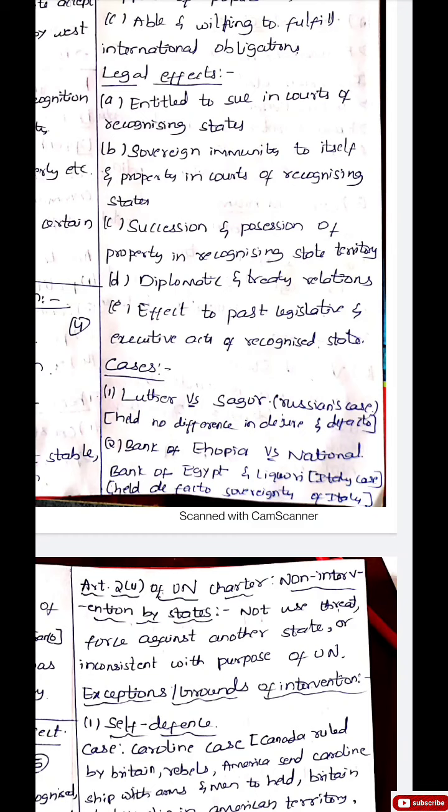The effect is to validate legislative and executive acts of the recognized state. Before recognition, whatever executive acts the state has taken, after recognition, those executive acts will be recognized. Even past executive acts will be recognized.